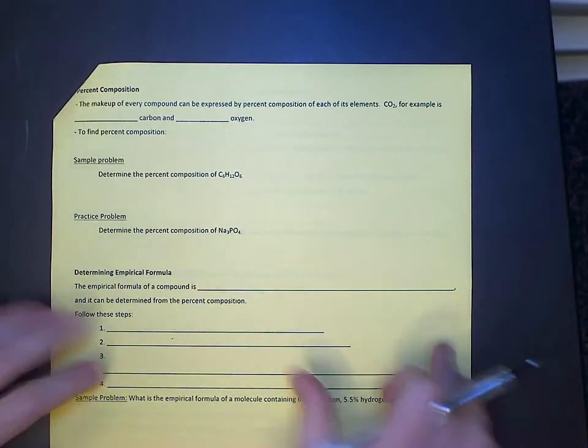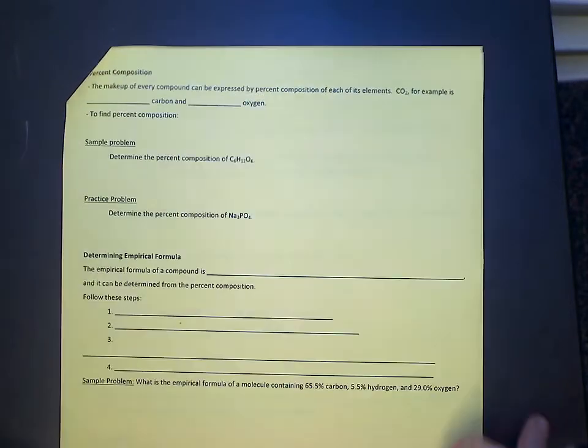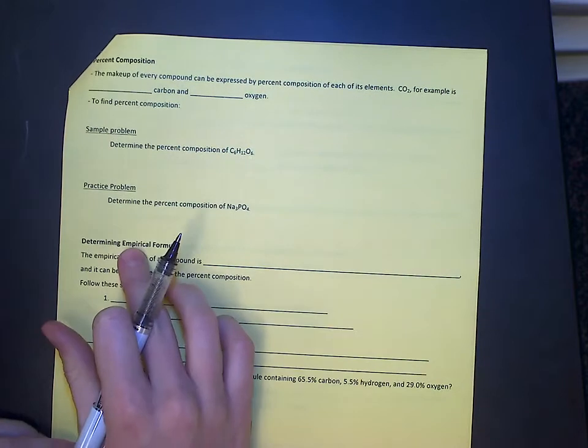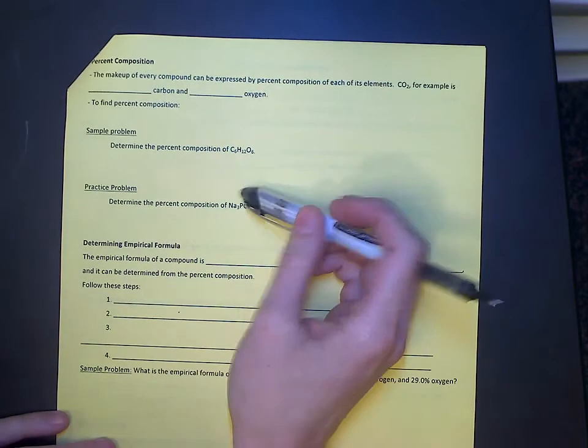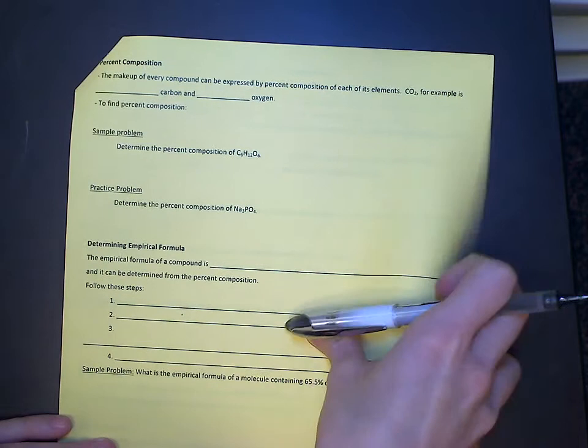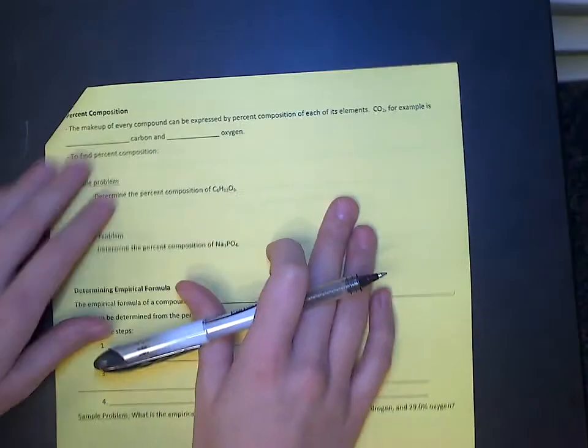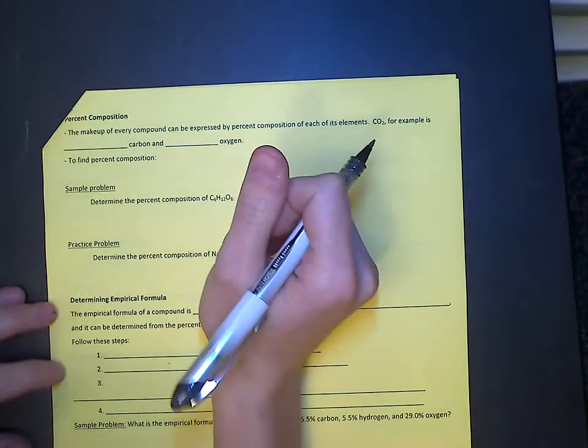Alright, so this video is about finding percent composition of compounds and then also determining an empirical formula of compounds from the percent composition. So if you're in my general chemistry class, this is page 5 of your fill-in notes that we've been working on in class. So let's go at it.